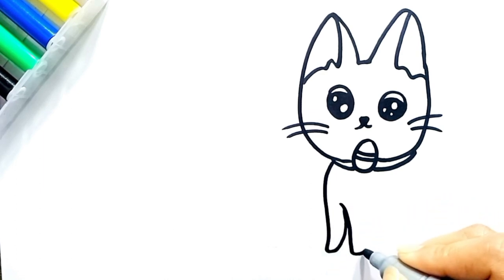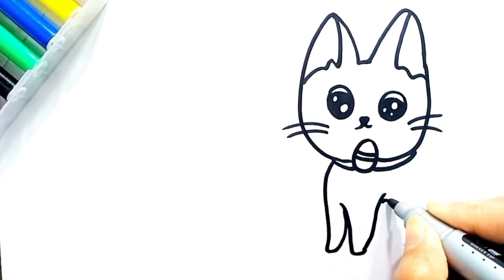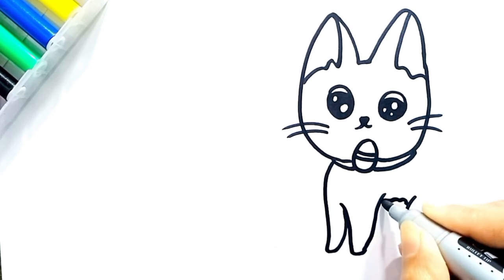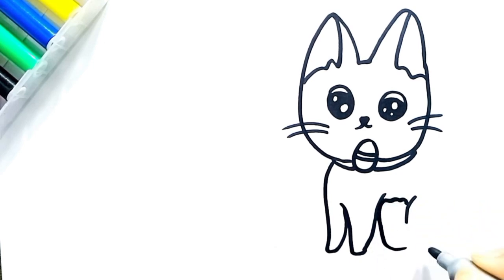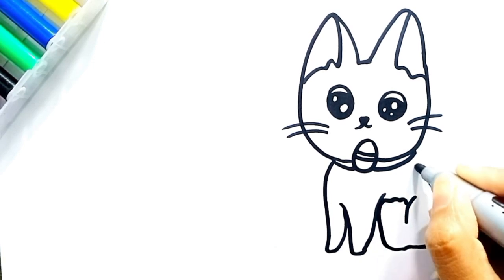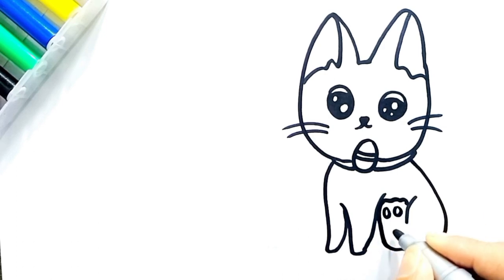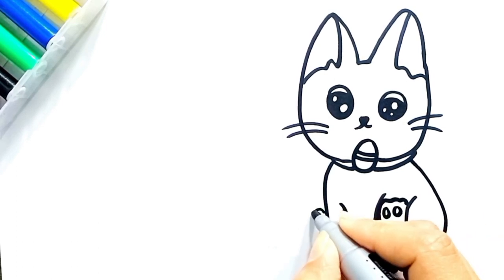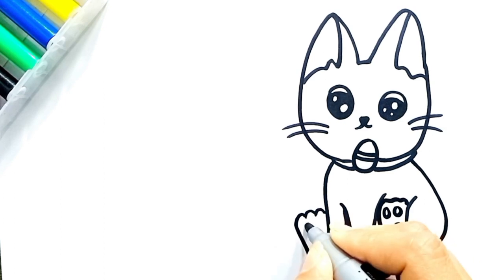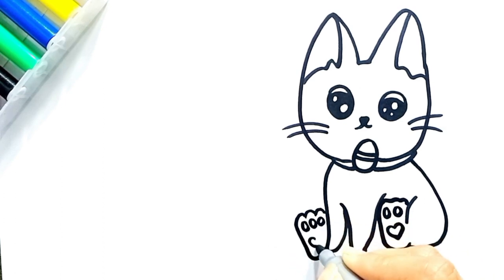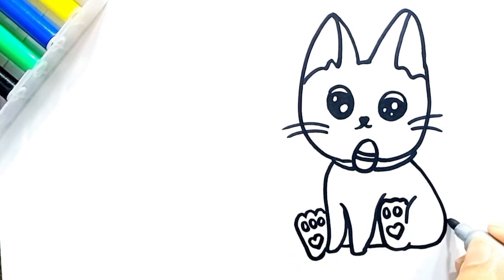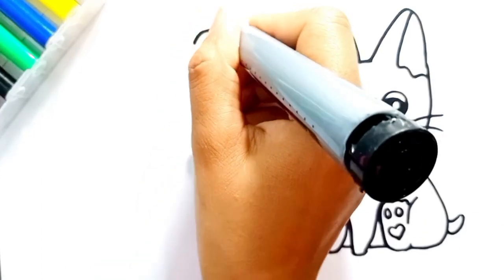Let's make its body. Our cat is sitting. Wow! Here's the tail. Let's make another cat.